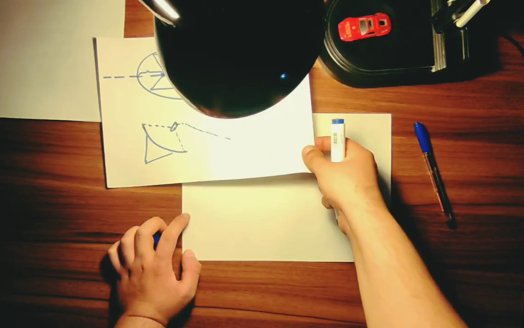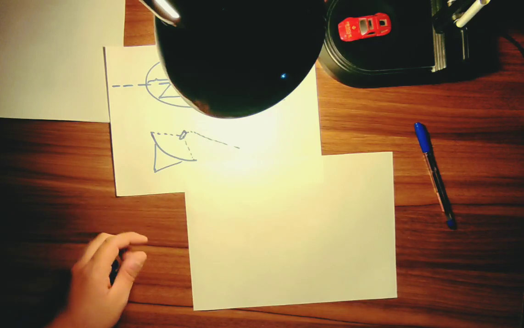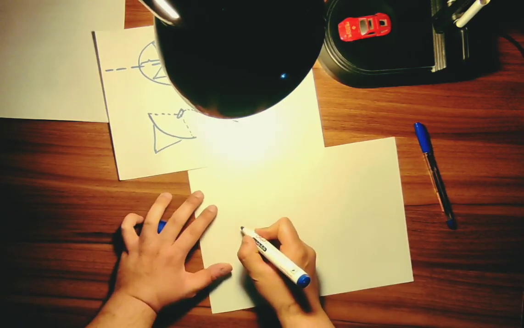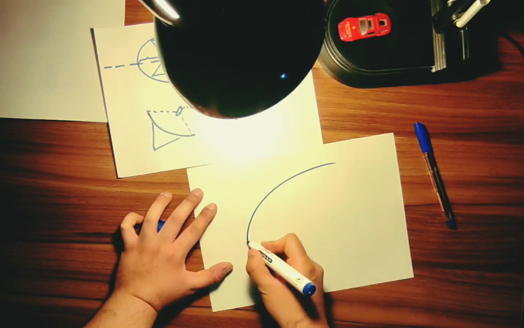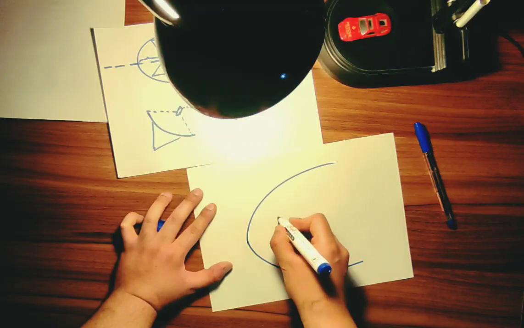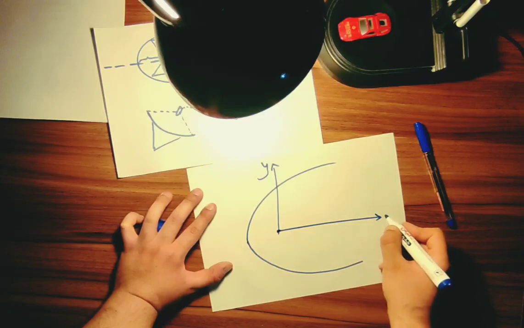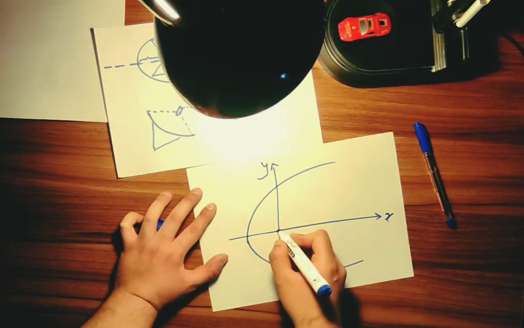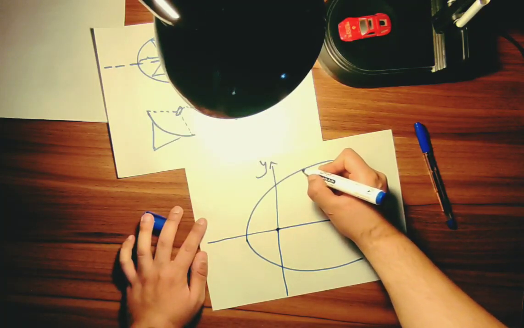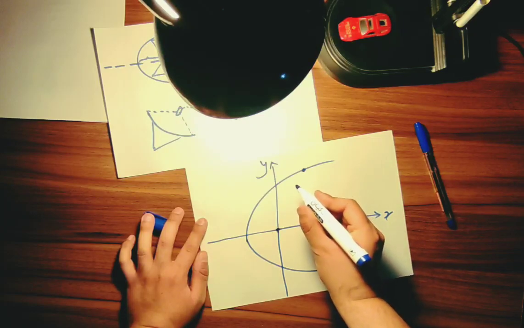Okay, let's draw actually something suitable. We should be good at painting. This is the mirror. We put it in our axis, this y-axis and this x-axis. Consider one point on this curve, point x and y.